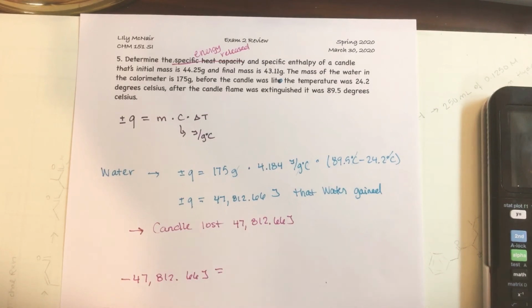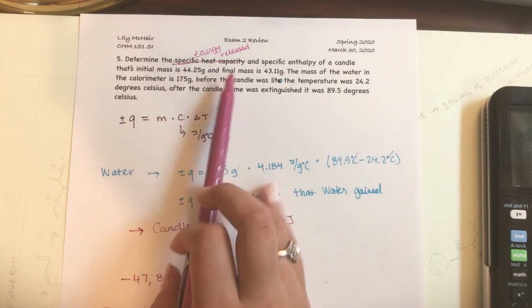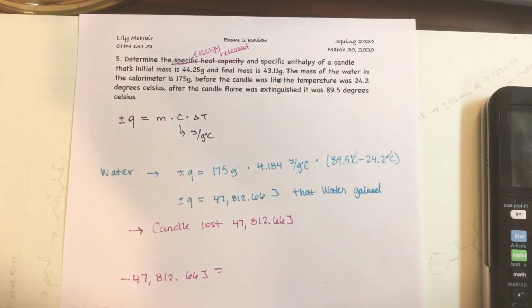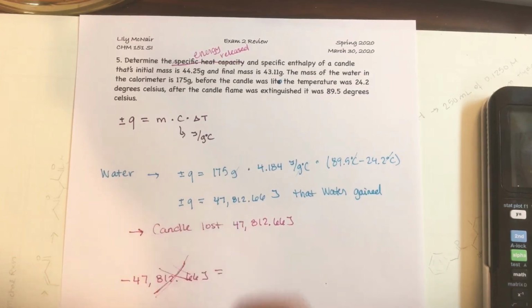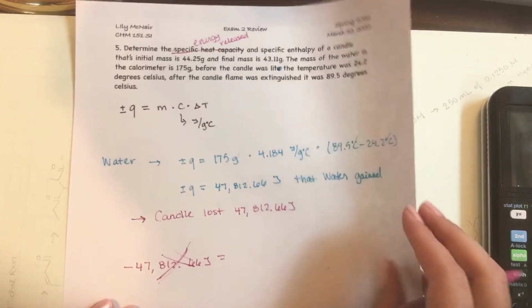Now, if something gained it, something had to lose it. So we know that the candle lost 47,812.66 joules. You would not be able to find the specific heat capacity of the candle unless I give you more information. So it shows the initial temperature of the candle, and because the mass changed, you would have to do something specific. So we're not going to find the specific heat of the candle. What we are going to find is the specific enthalpy.